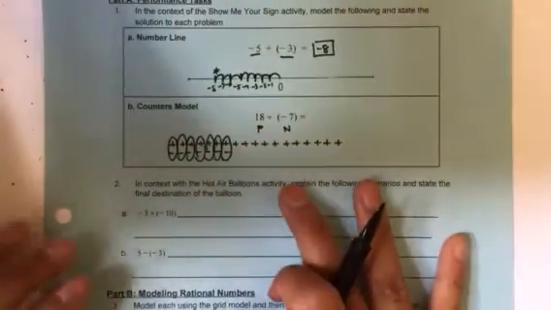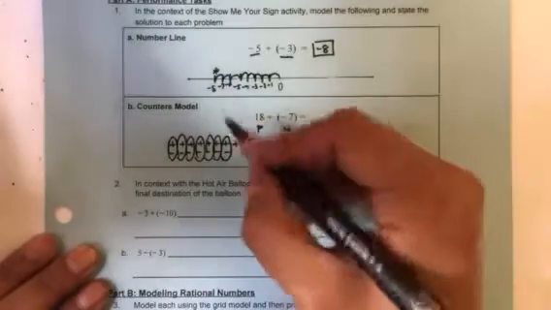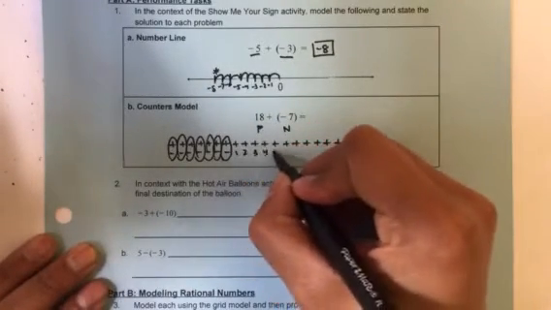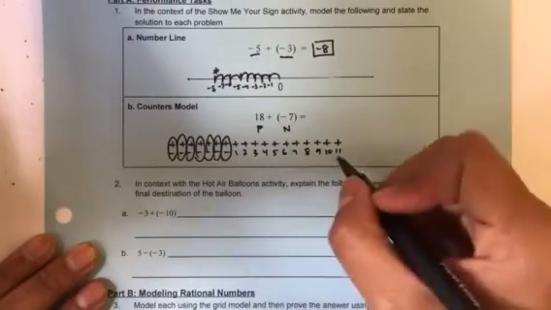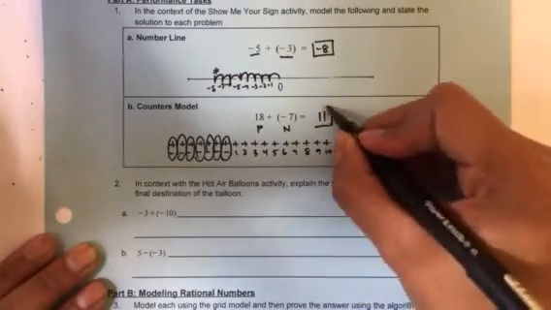You can see there's clearly more positives, so the answer is positive. Let's see how many. 1, 2, 3, 4, 5, 6, 7, 8, 9, 10, and 11. So there's 11 positives left, so the answer is positive 11.